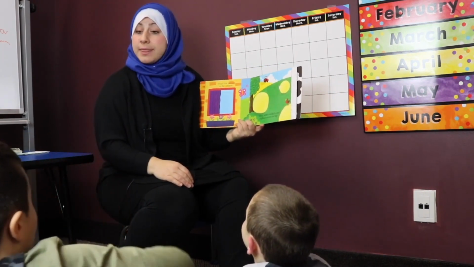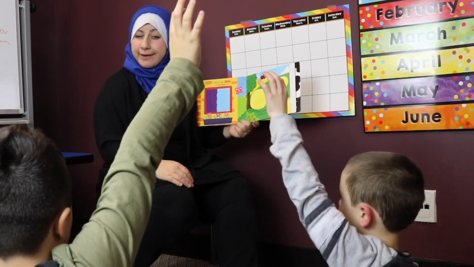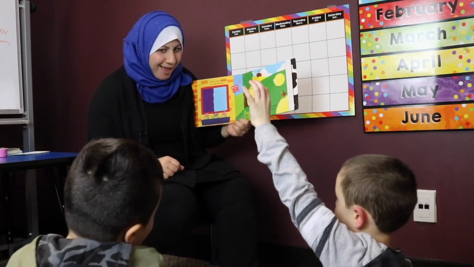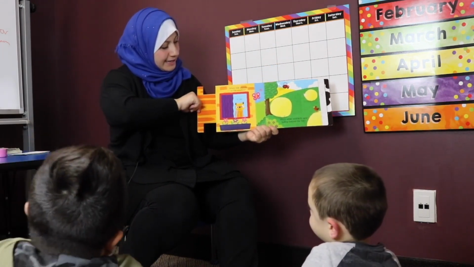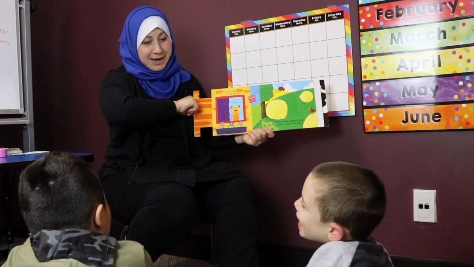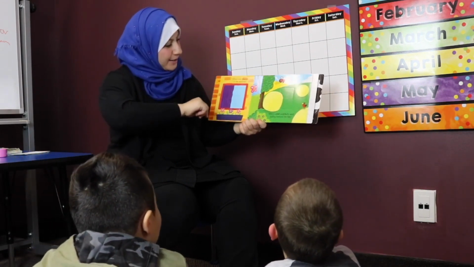Who's that purring in the window? Who do you think it is? Tell me. Both of you tell me at the same time. A cat. And what does a cat say? Meow, meow, meow. Very good.